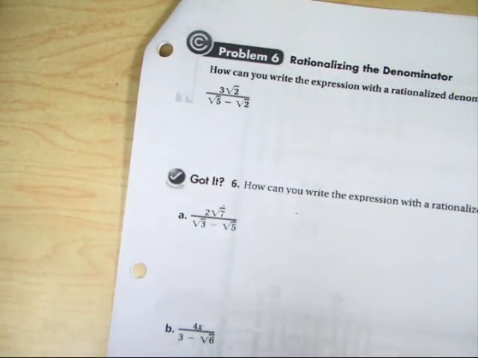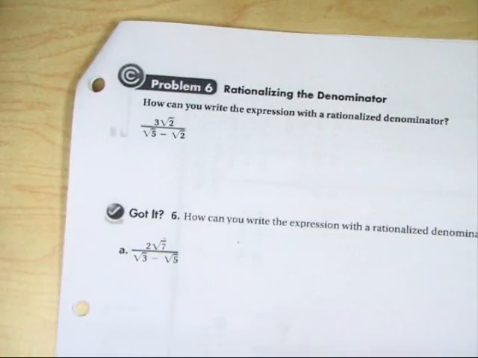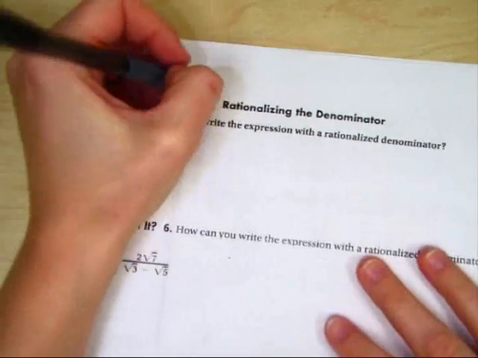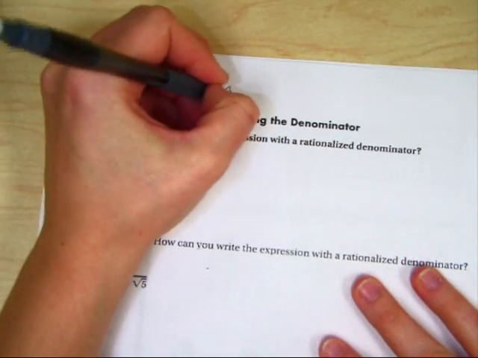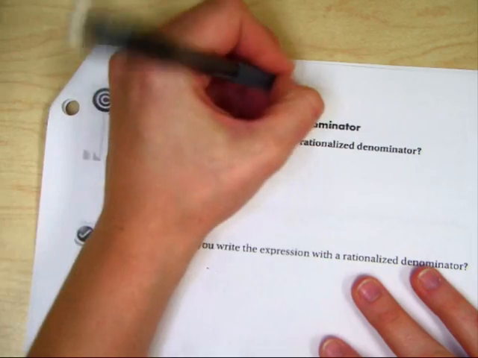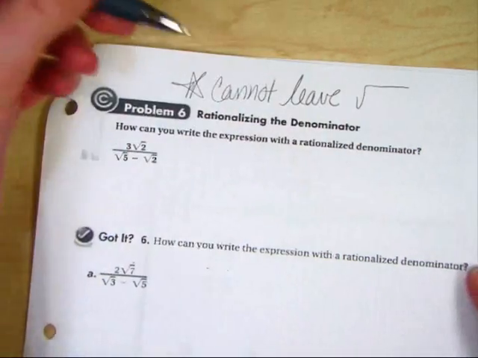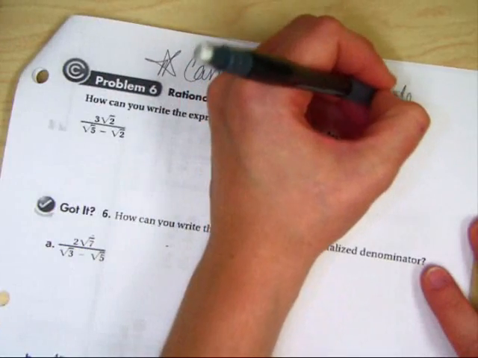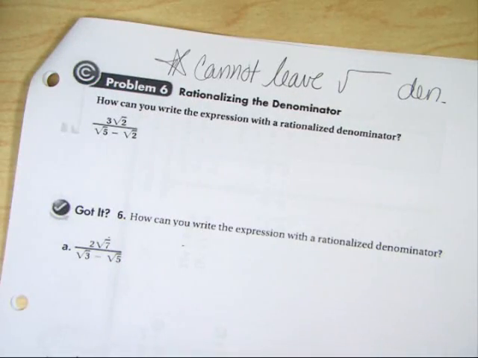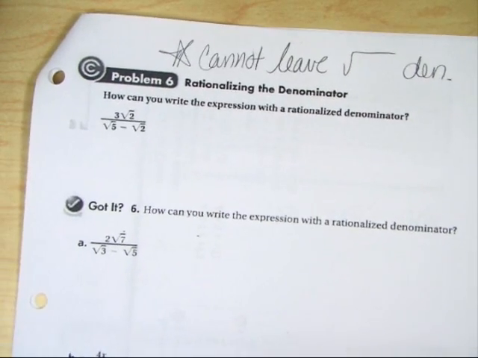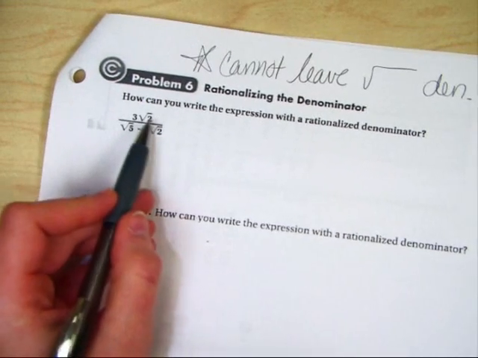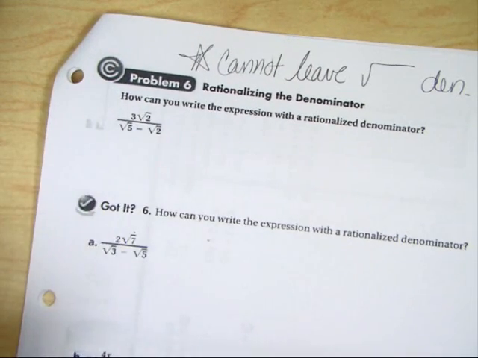Problem 6, rationalizing your denominator. We learned this rule not too long ago. You cannot leave a square root or a cube root or any type of roots in the denominator. So look at problem 6. I don't care what the top looks like, I only care about the bottom.